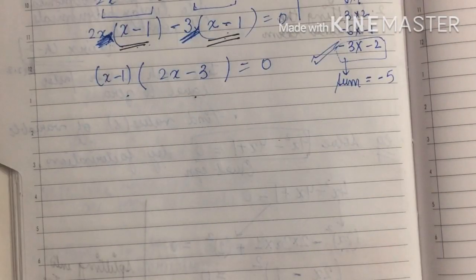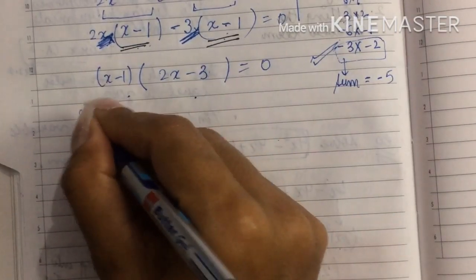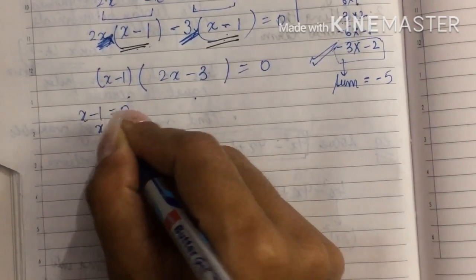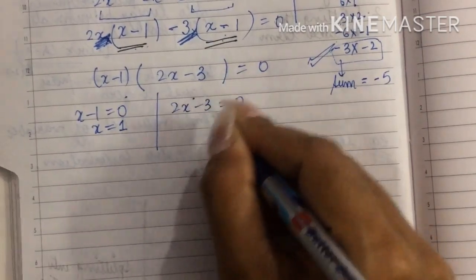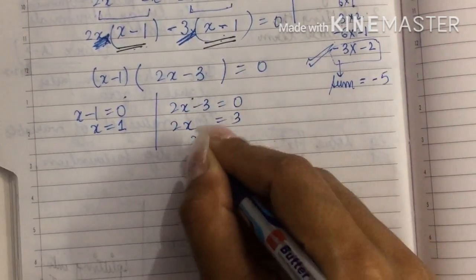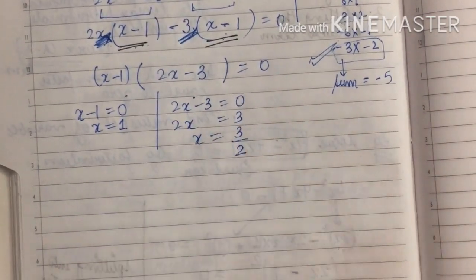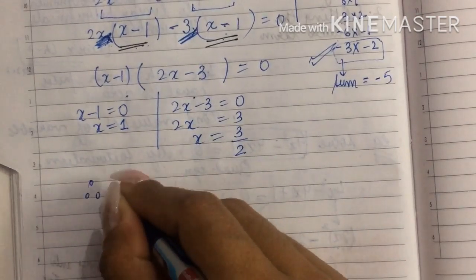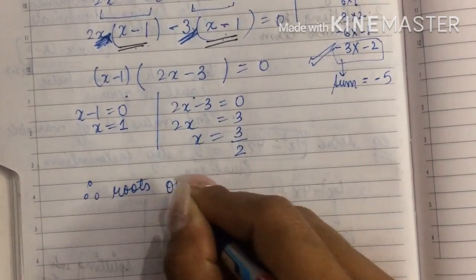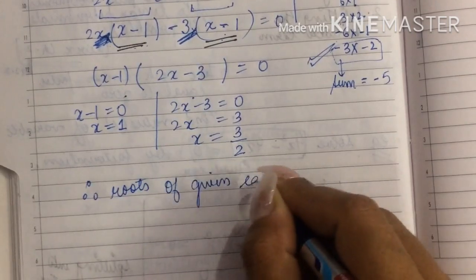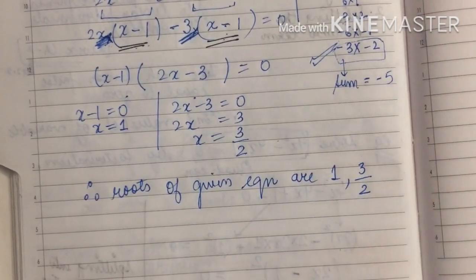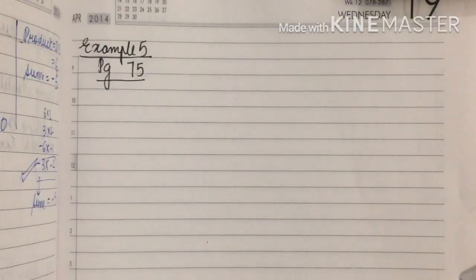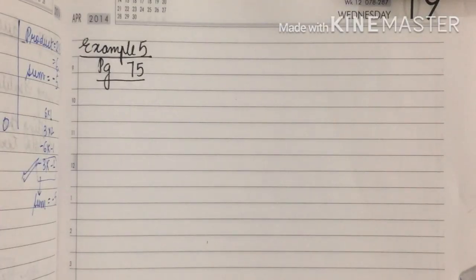So taking each of these linear factors equal to 0, x minus 1 equals 0, x will be 1, and the second factor 2x minus 3 equals 0. From here, the value of x obtained is 3/2. So the roots of the given equation are 1 and 3/2.